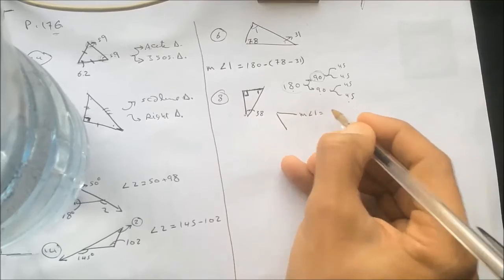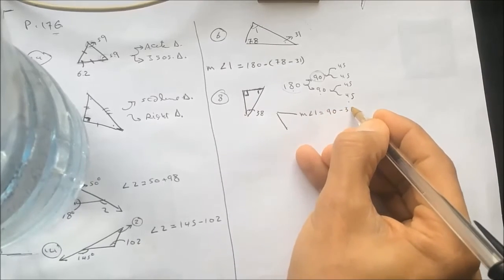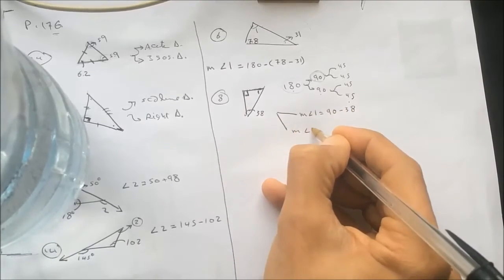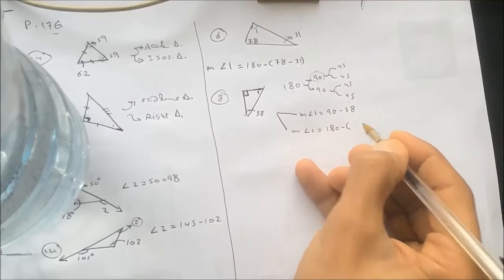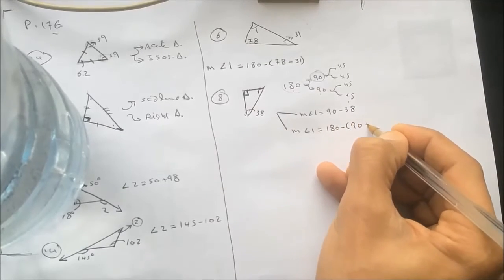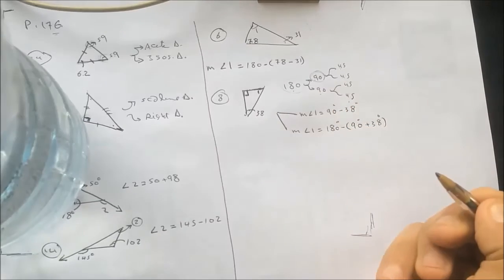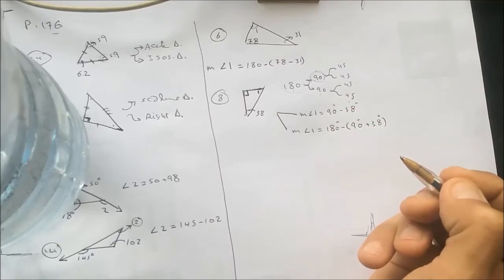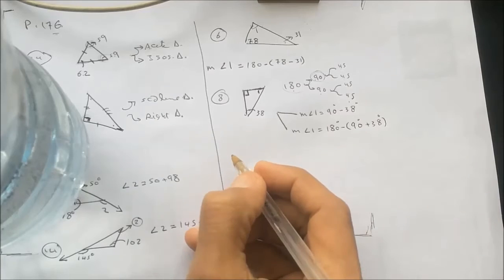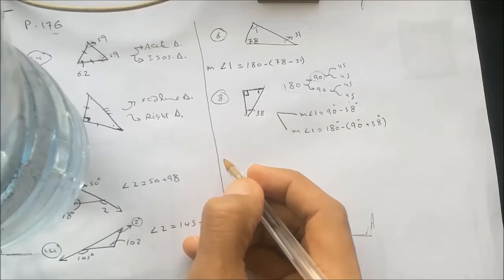The measure of angle 1 is 90 minus the second angle, or we can use 180 minus the sum of both of these angles, which is 90 plus 38 degrees. This is the way to get the measure of the unknown angle using the sum of measures of interior angles.